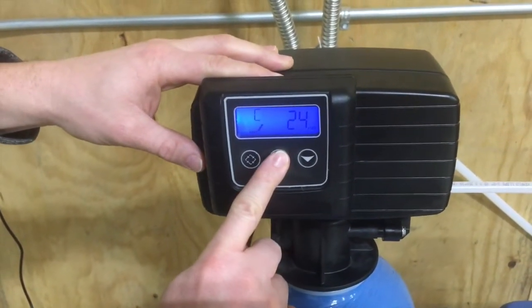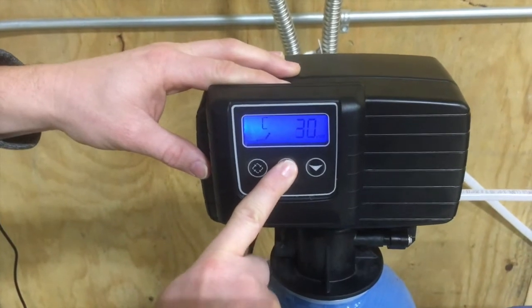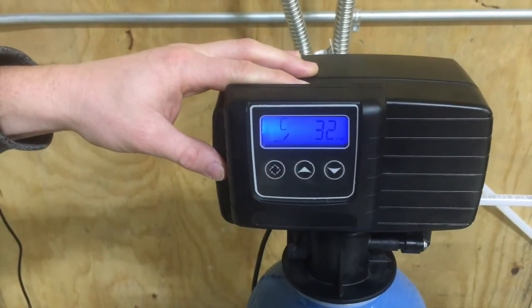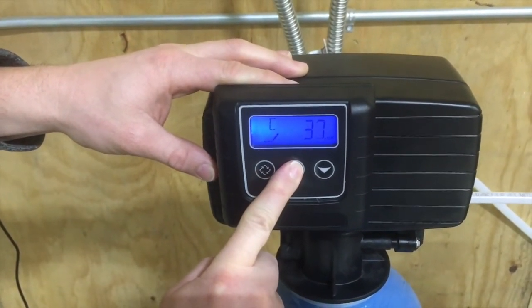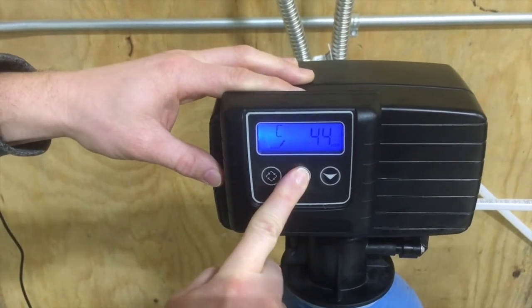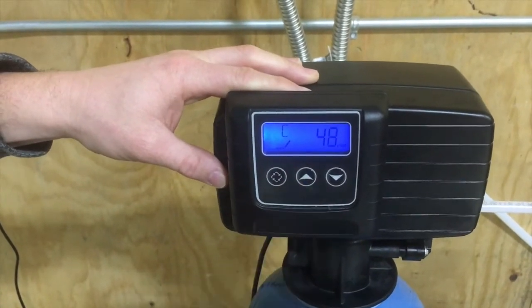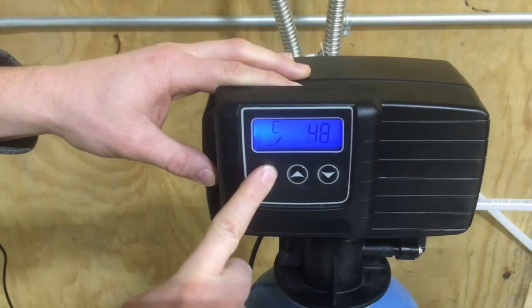If not, let's say you have a 32,000 grain softener, you go up to 32, or let's say a 48,000 grain softener, we'd skip ahead up to 48,000. So wherever we're at, set that appropriately and then hit the recycle button again.